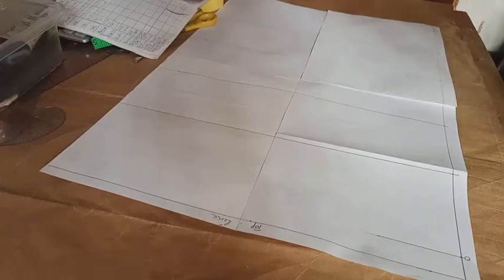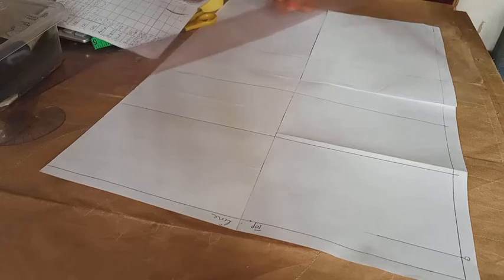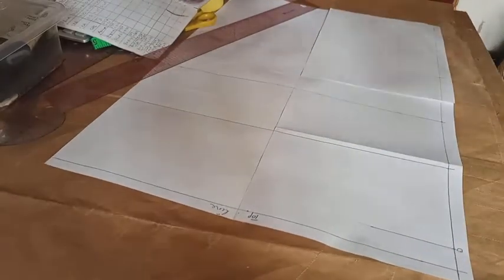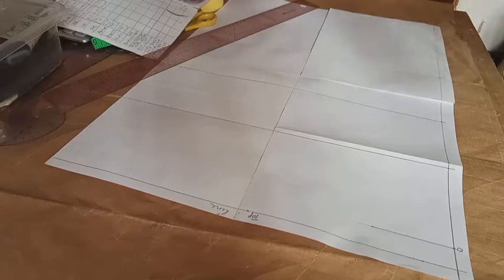So here today I'll be showing you how to draft a bodice block pattern. I'm going to use Natalie Gray's method of drafting pattern because to me I feel it's one of the best so far. It's not hard to draft. I just want you to calm down and follow along.